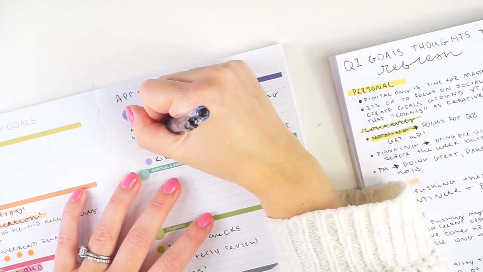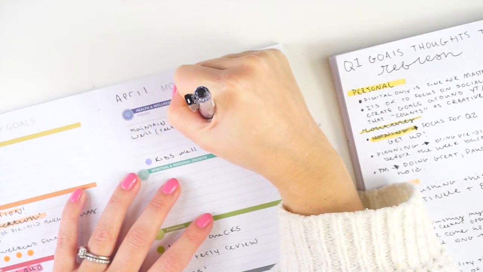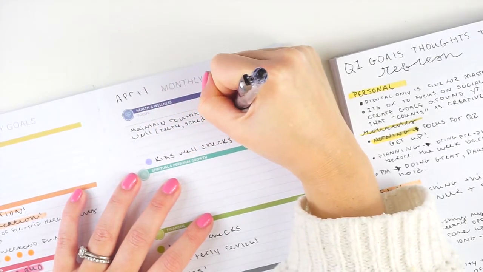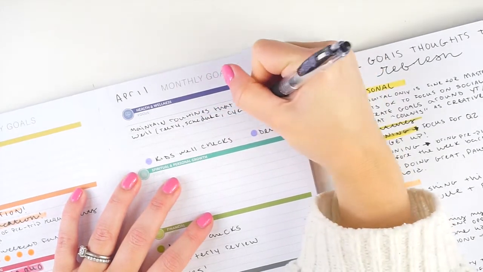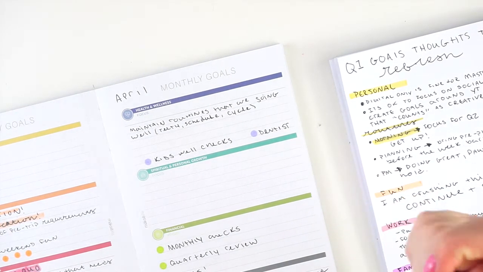And I'll just put teeth, scheduling. I took the teeth out of my habit tracker in my weekly spread, and I've still done it every day this year, so I'm feeling really good about that, and I don't feel like I need to have something to check off for that.